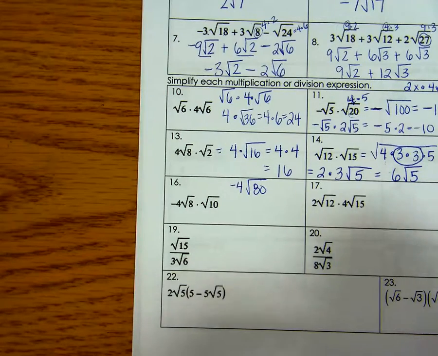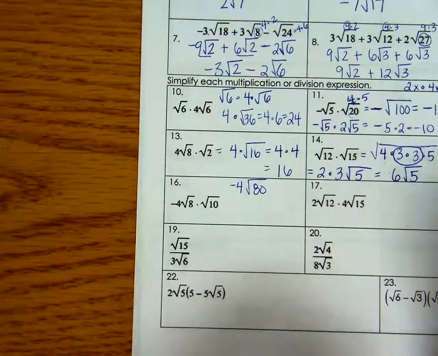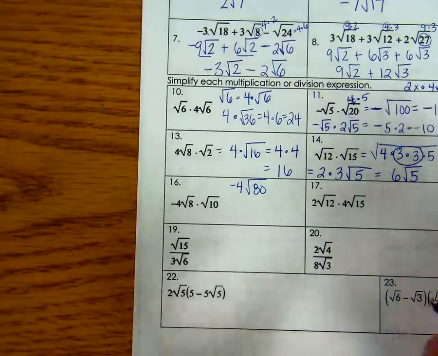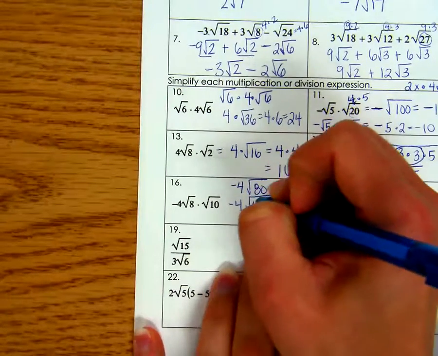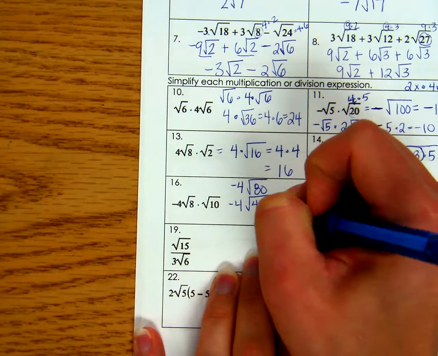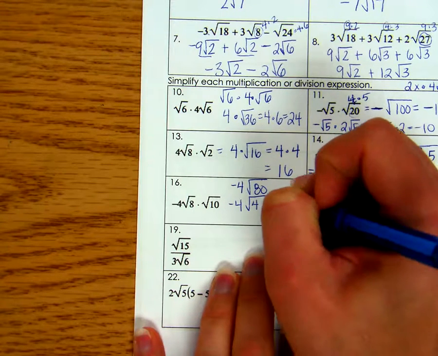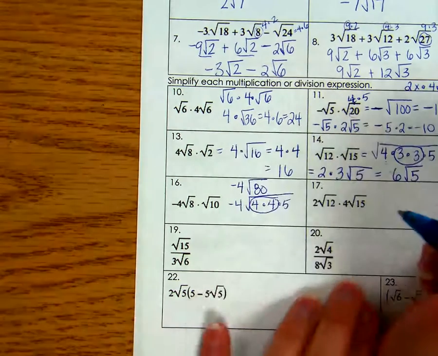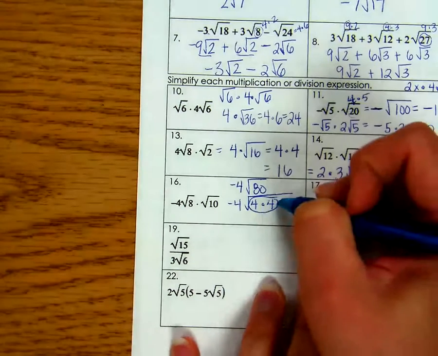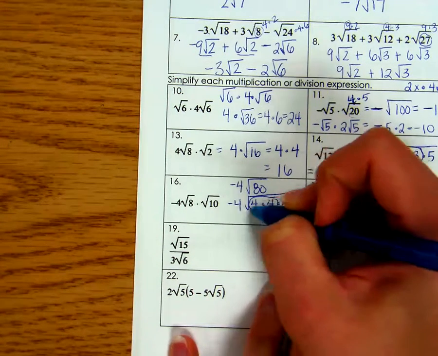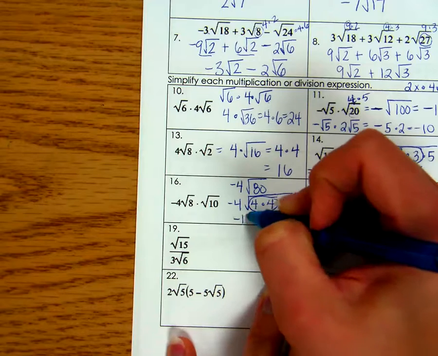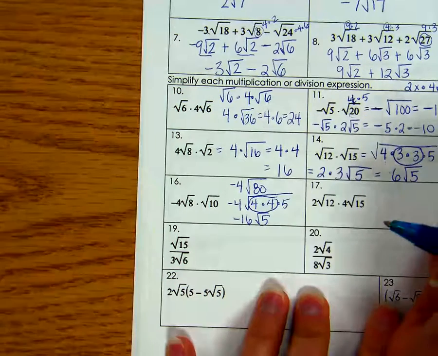You know it's 4 times something, or 4 times 20 equals 80, but then you've got another 4 in 20. So if you wanted to, you could just say negative 4. That's 4 times 20. 20 is 4 times 5. So there's my pair of 4s. I'm going to pull a 4 out and multiply it by this negative 4. So it becomes negative 16 square root of 5.